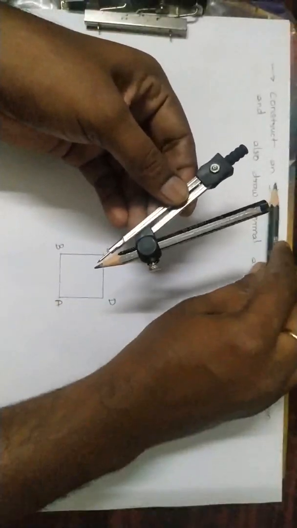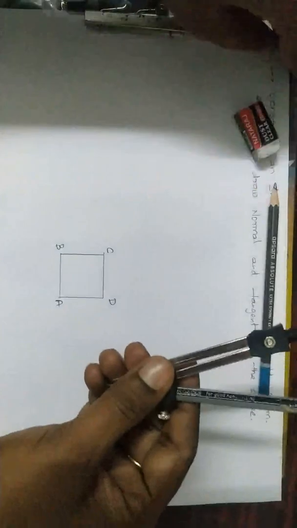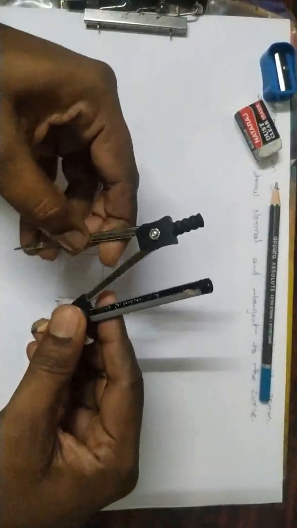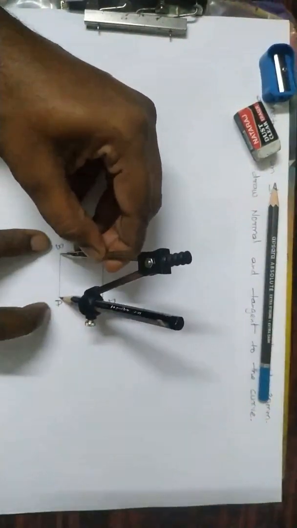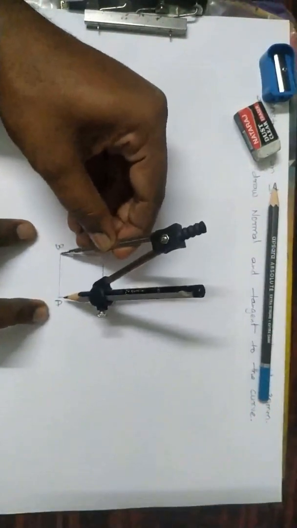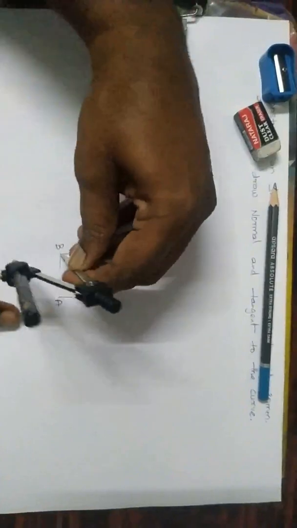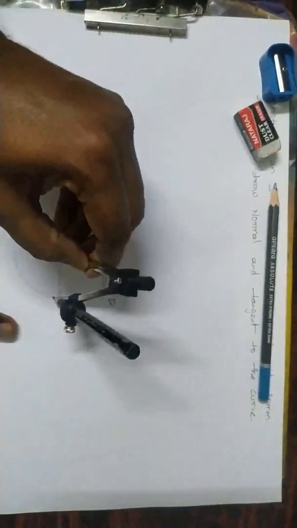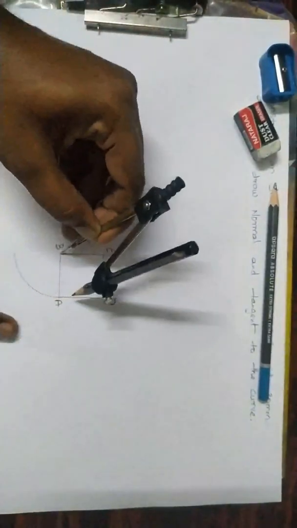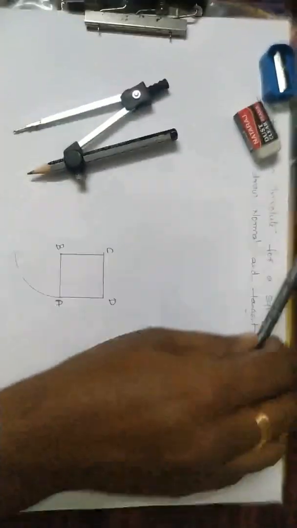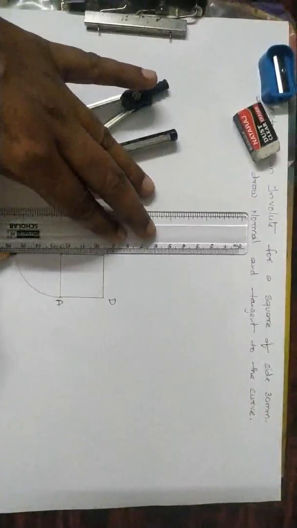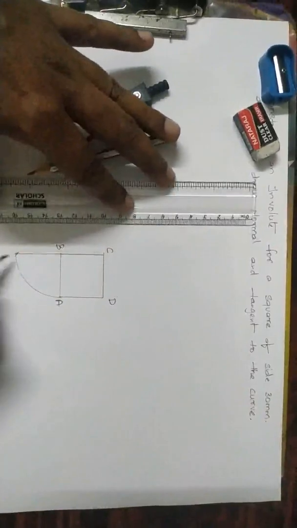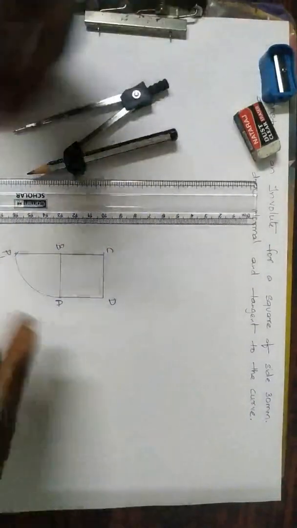Now I have to use the compass. Okay, now first what to do? Take a radius AB. First I have to open the AB, the first side. So what to do? B as a center, AB as a radius, draw a curve. Like this. Practically we did just now. Now where is the P1? P1 is exactly straight to BC. Is this correct? Yes. Now this is P1. Done.